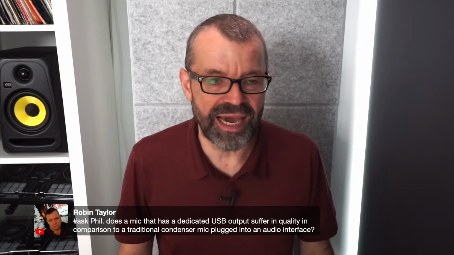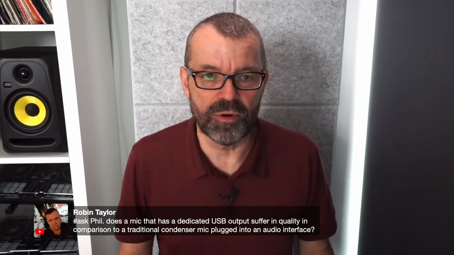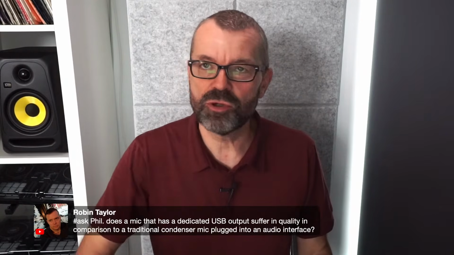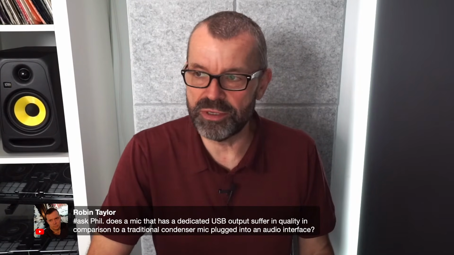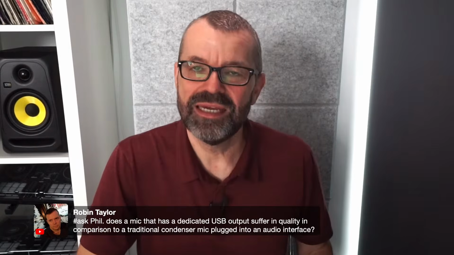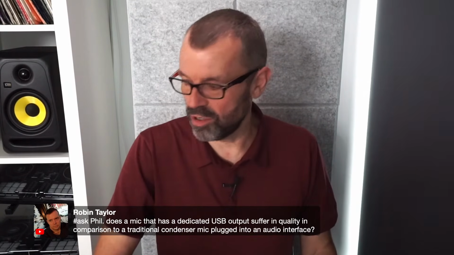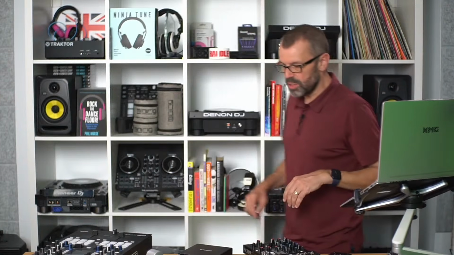Robin says, does a mic that has a dedicated USB output suffer in quality compared to a traditional condenser mic plugged into an audio interface? That just depends on the quality of the mic, to be honest. I mean, we've used the microphone I showed you over here, this little blue mic, and it sounds fantastic.